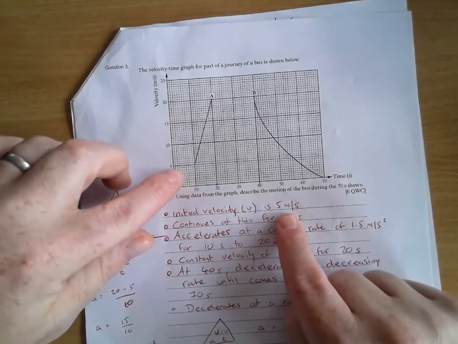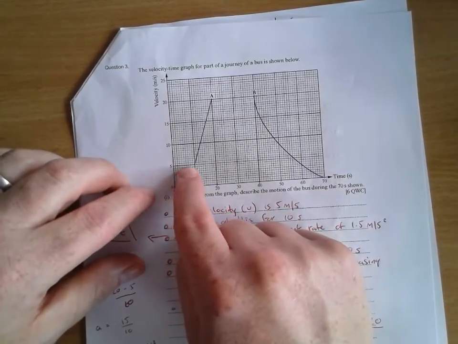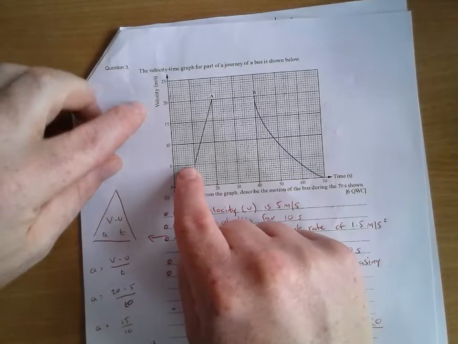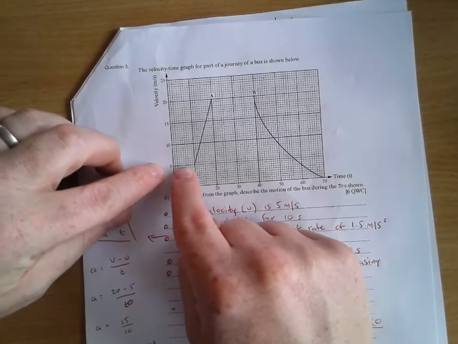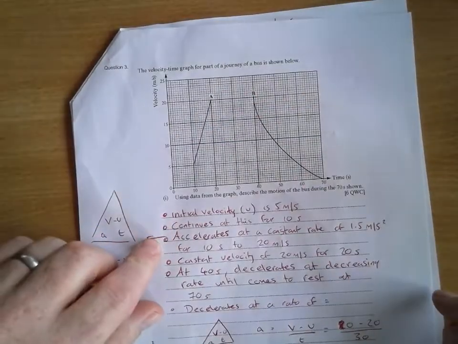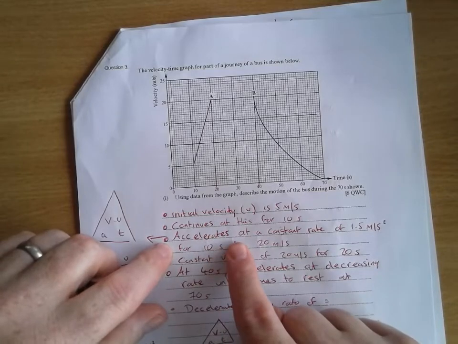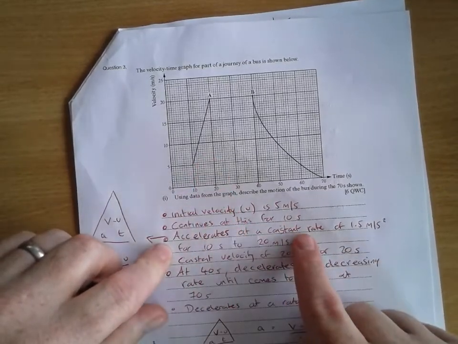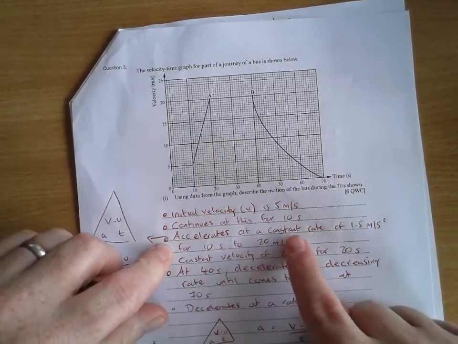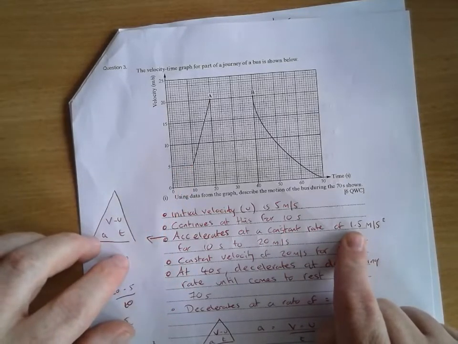Unlike a distance time graph where that shows it to be stopped, this is 5 meters per second at a constant rate. And then he starts to accelerate. He continues for 10 seconds, and then he accelerates from 10 seconds to 20 seconds at a constant rate of 1.5 meters per second.